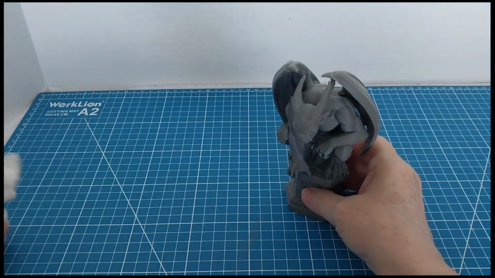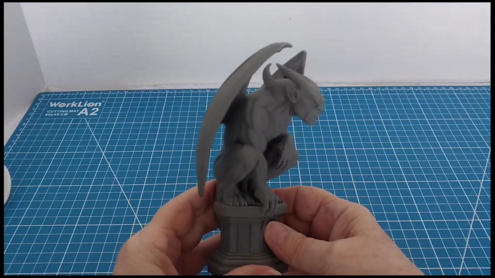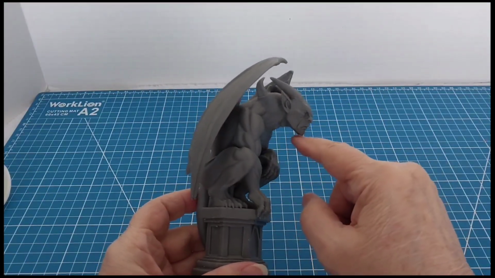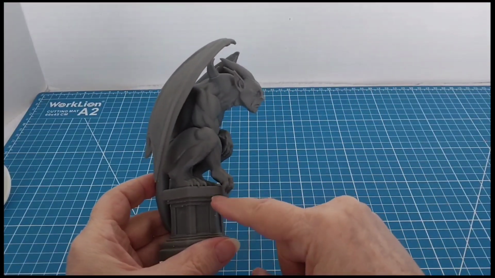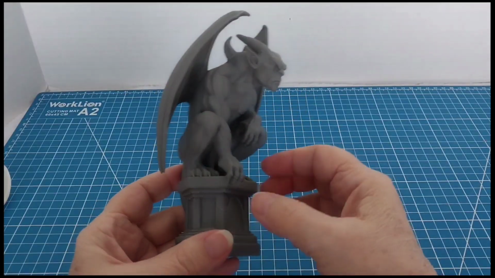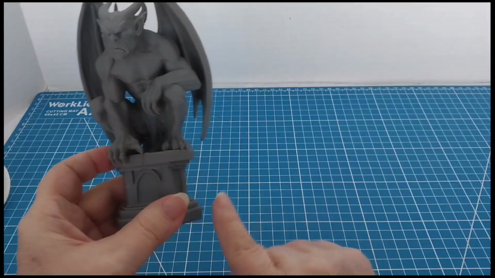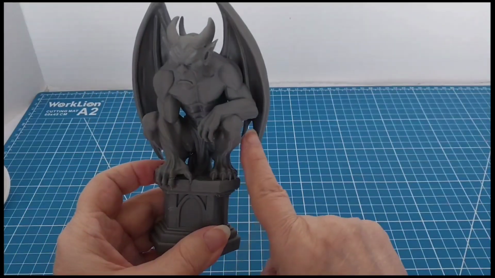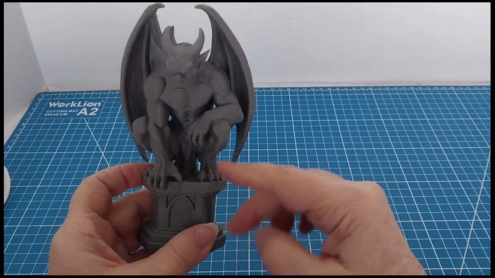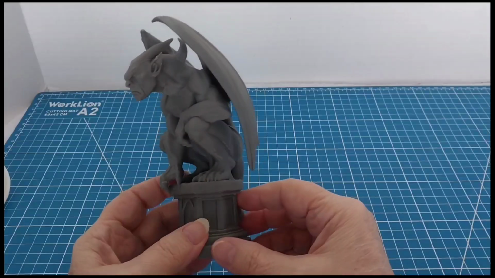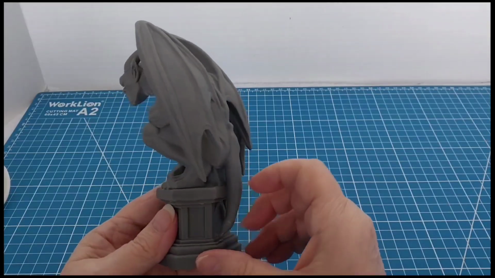You can see it better on this one. But there's lots of overhangs, like his little beard and even his hand, his wings, of course, where things called supports have to be printed that hold that up, because the printer can't just print in air. And then you have to be able to take them off.